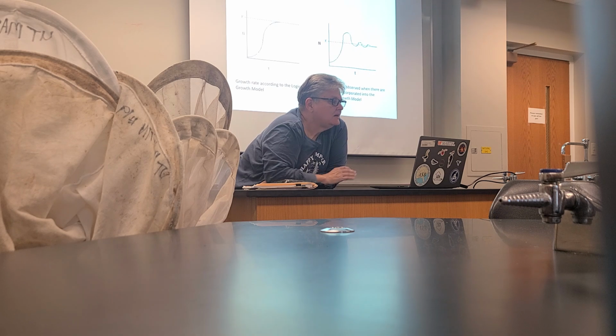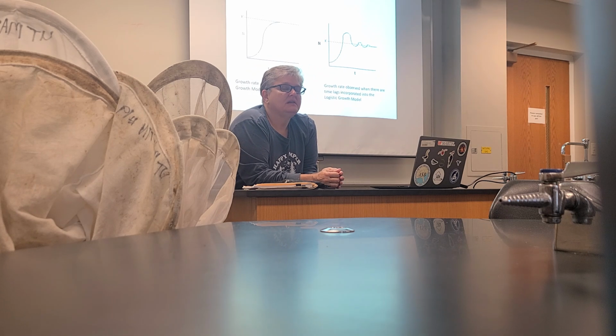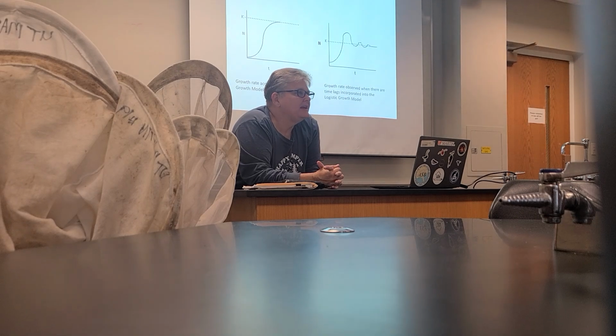So, like I said, the formula as it is right now, which is the K minus N over K added to the exponential growth formula, is a smooth S-shaped line. But generally speaking, that's not what you're going to observe in real life, because like I said, animals don't know what their carrying capacity is. They're going to sense their carrying capacity by abundance of resources or lack thereof. And so it's more likely that you're going to have some type of time lag.